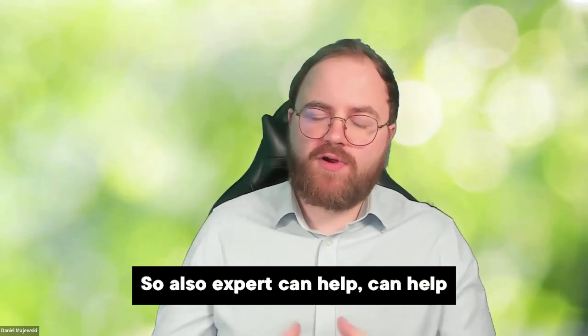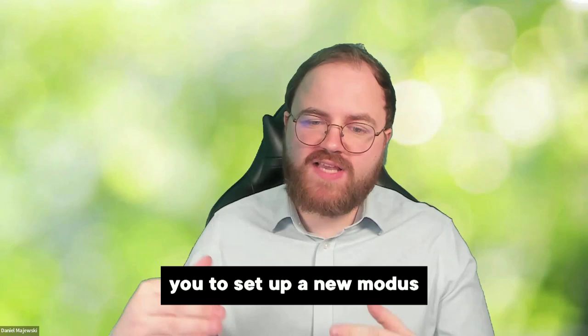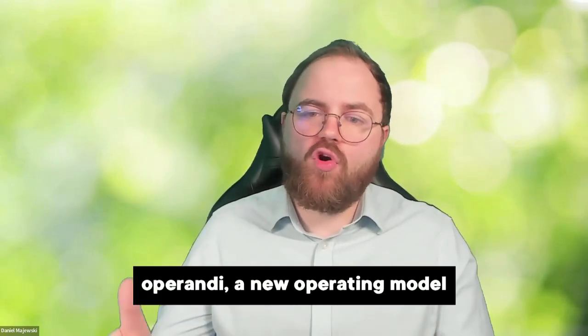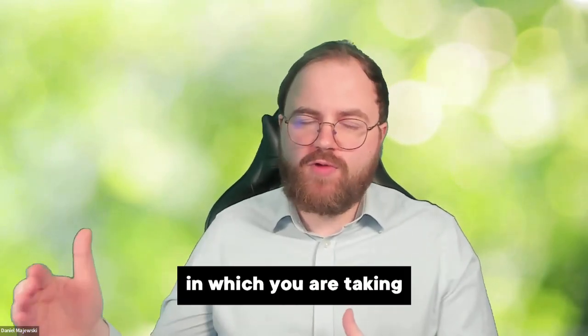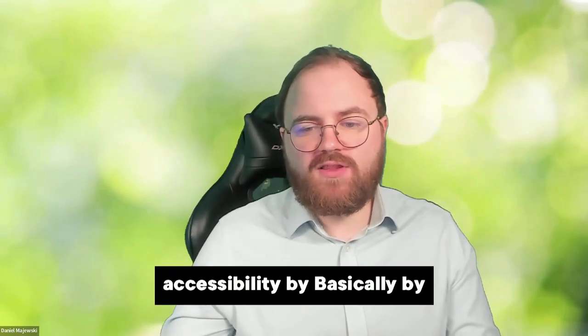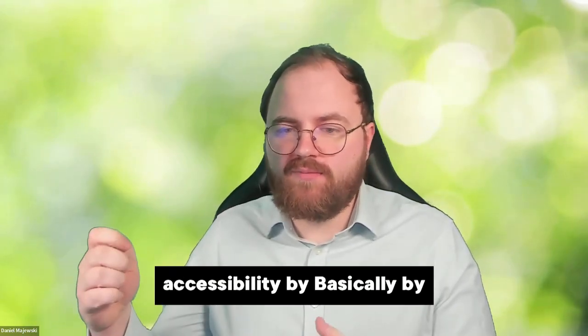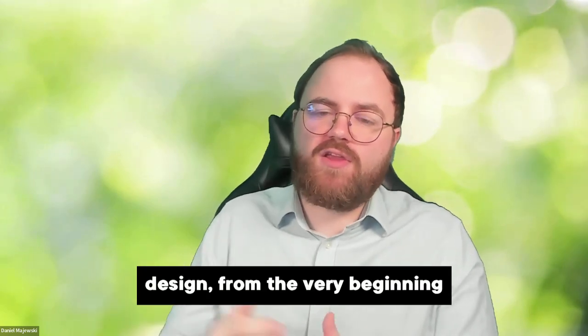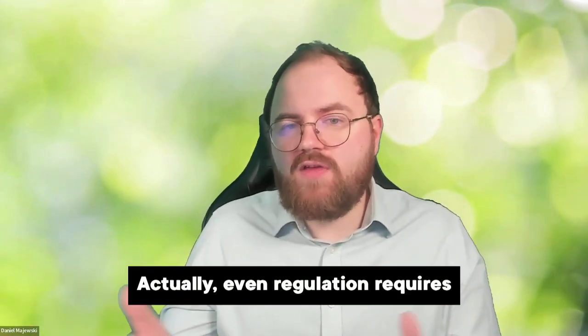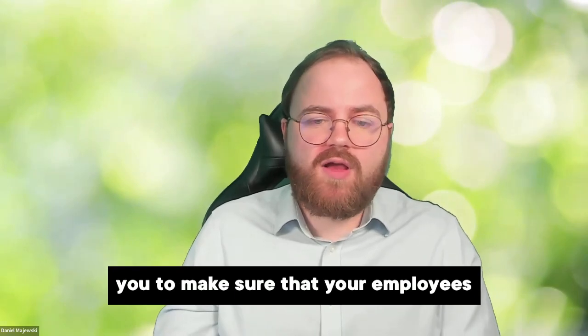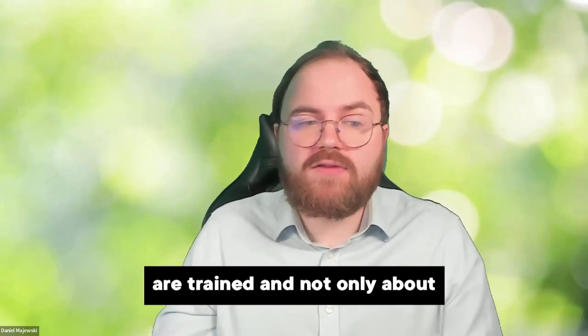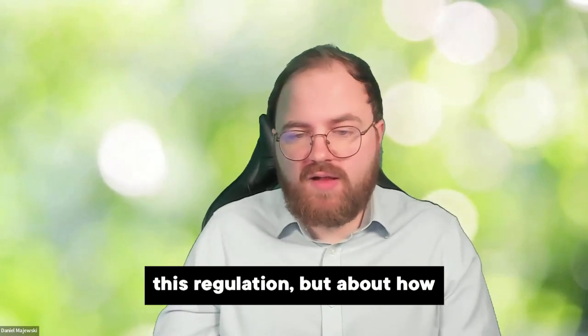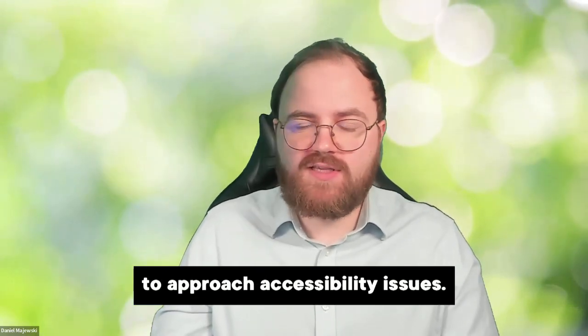So experts can also help you set up a new modus operandi, a new operating model in which you are taking accessibility basically by design. That from the very beginning you are implementing this. Actually, even regulation requires you to make sure that your employees are trained, and not only about this regulation, but about how to approach accessibility issues.